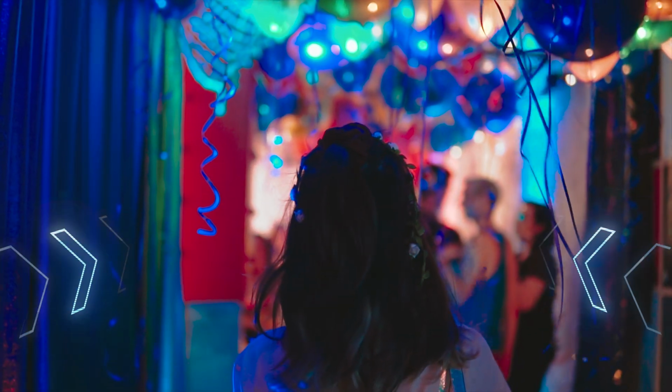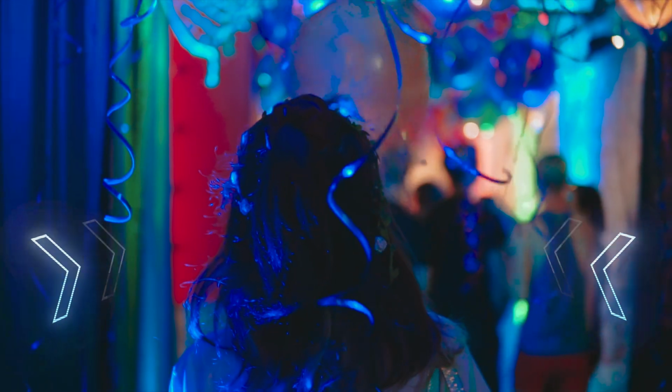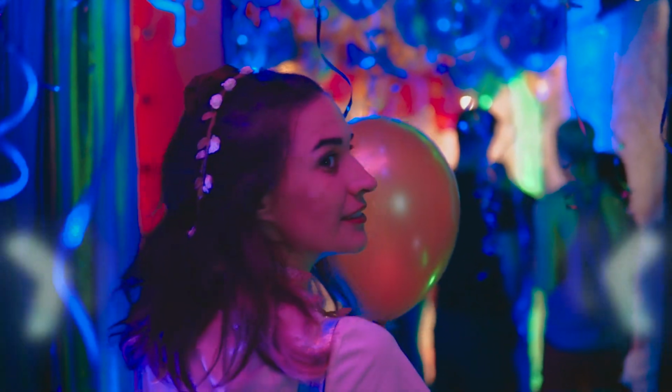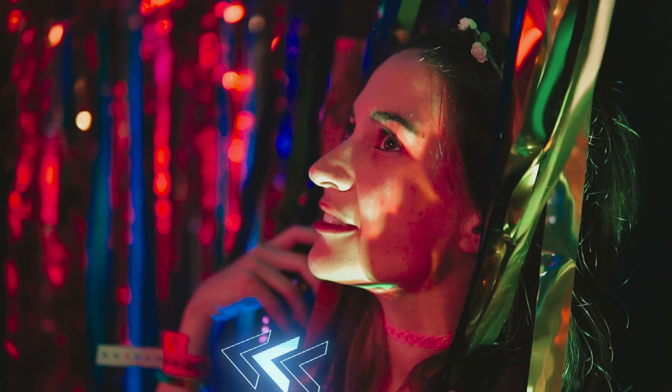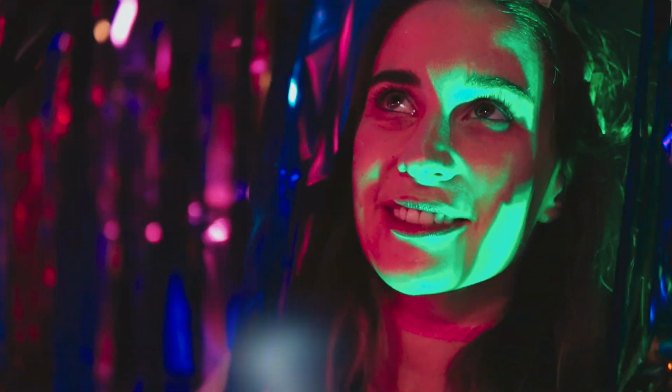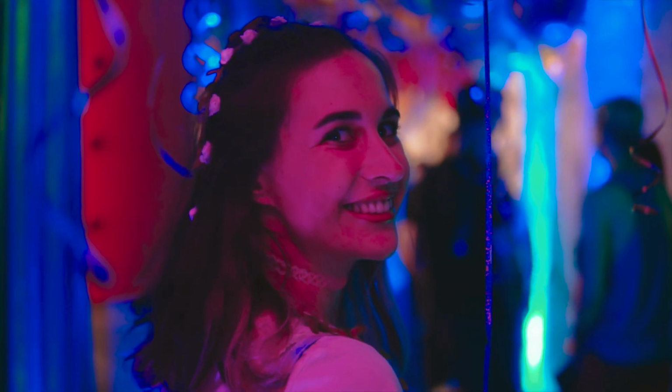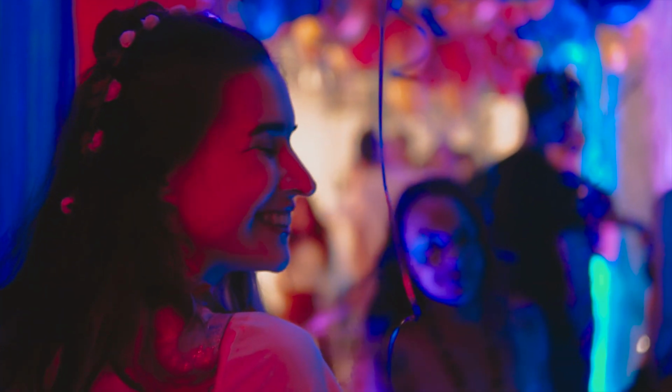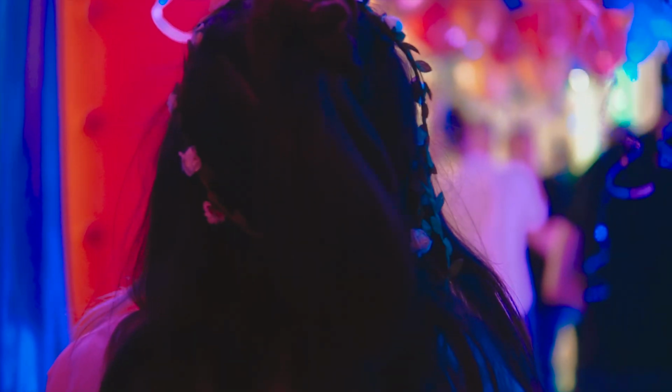You can do things like tracking a subject down the corridor or following them around, moving around them in a 360 or an orbit. If you follow a subject moving, everything is moving around them except the subject, who seems to stay focused in the frame, and that can create an emotion.